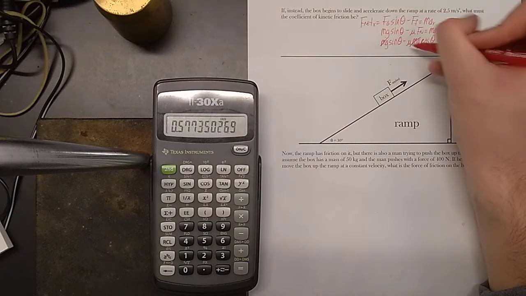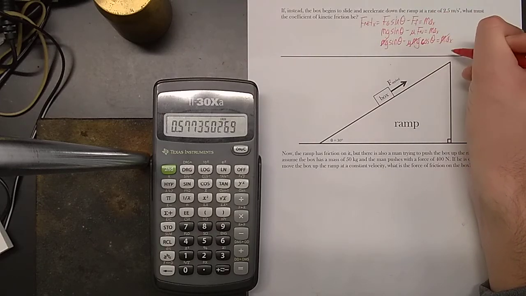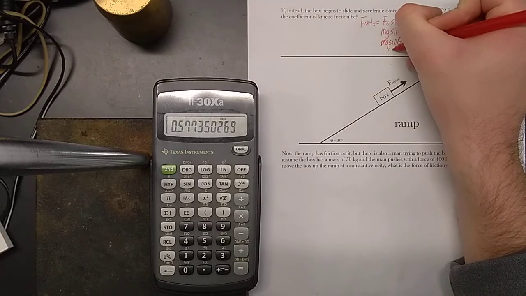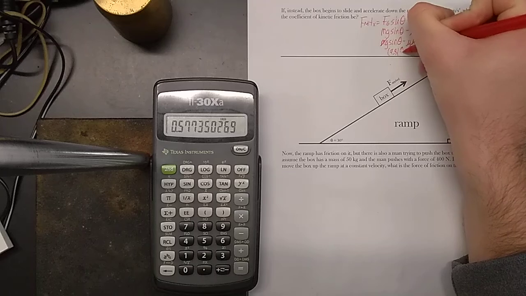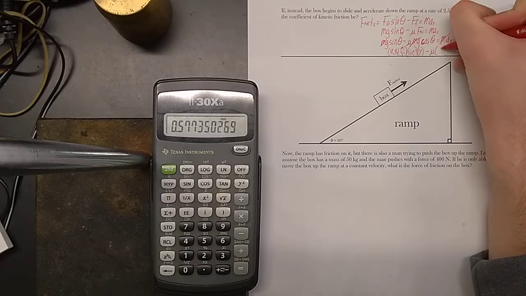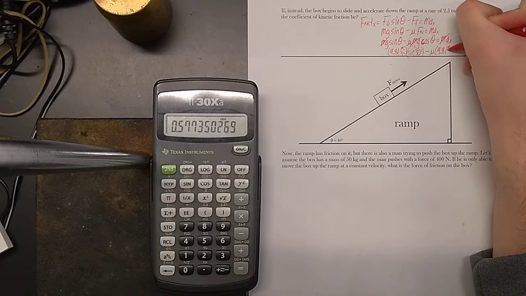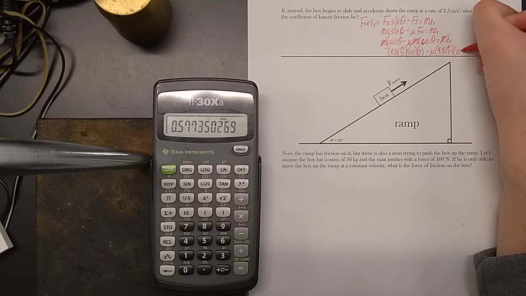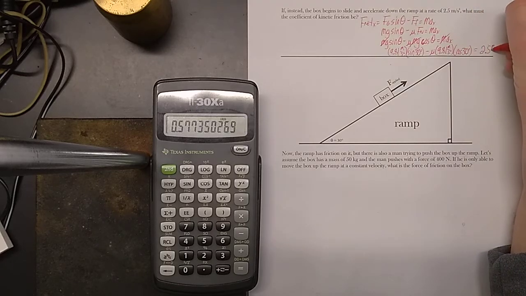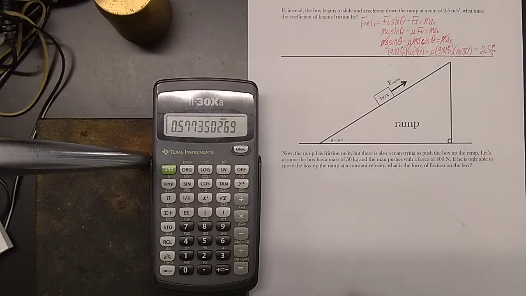So I'm left with g sine theta minus mu g cosine theta equals AX. Well, we know that g is 9.81 meters per second squared times the sine of 30 degrees, minus mu, g is 9.81 meters per second squared, multiplied by the cosine of 30 degrees, equals our acceleration, 2.5 meters per second squared.